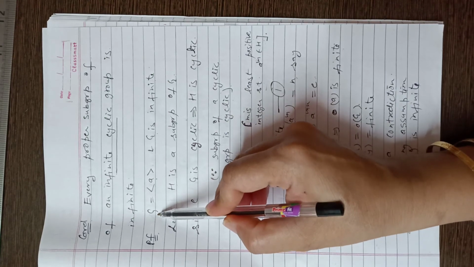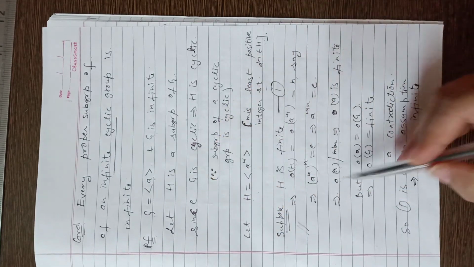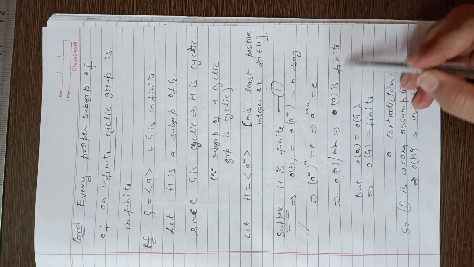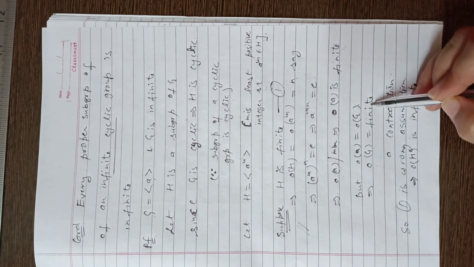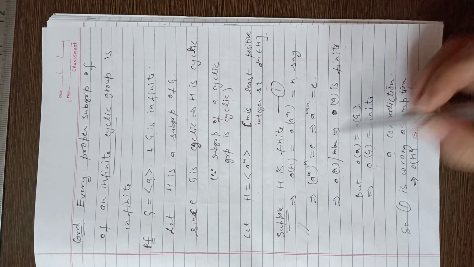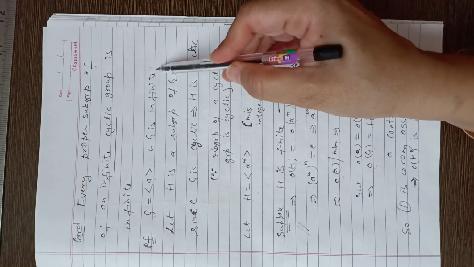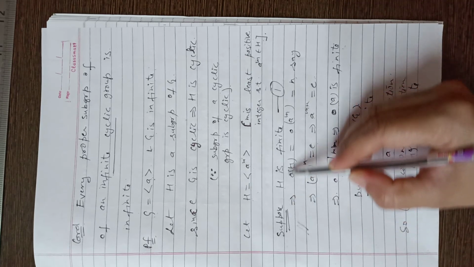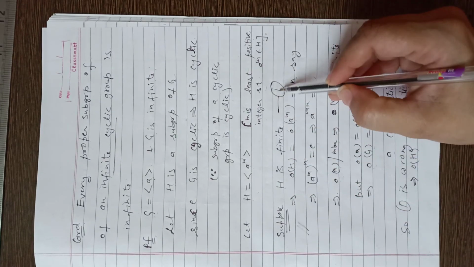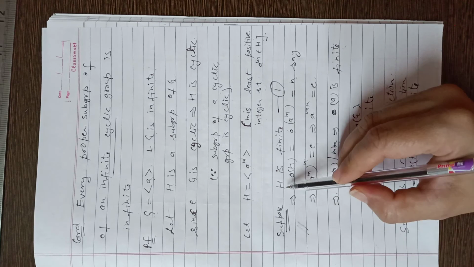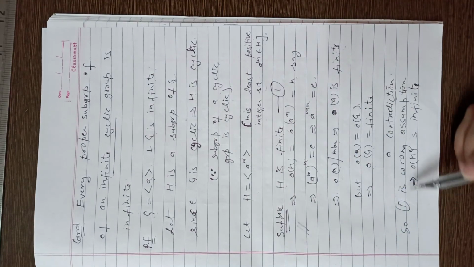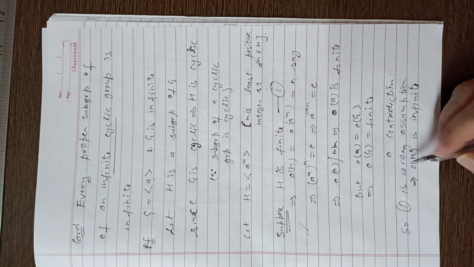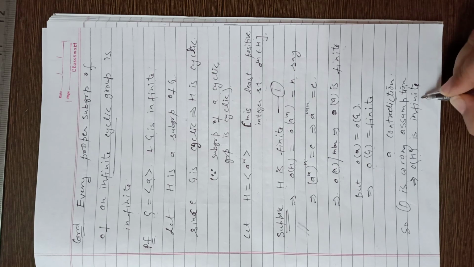But what was G? G was the cyclic group generated by A. So the order of G is the same as the order of A. And here we are saying the order of A is finite. So we get that the order of G is finite. This is a contradiction. Why? Because we are given at the start that G is infinite. So why did we get this contradiction? Because the assumption we made was wrong. So this assumption, which I have numbered 1, what did we assume? That H is finite. So this one assumption is wrong. That means H must be infinite. That is, the order of H must be infinite.